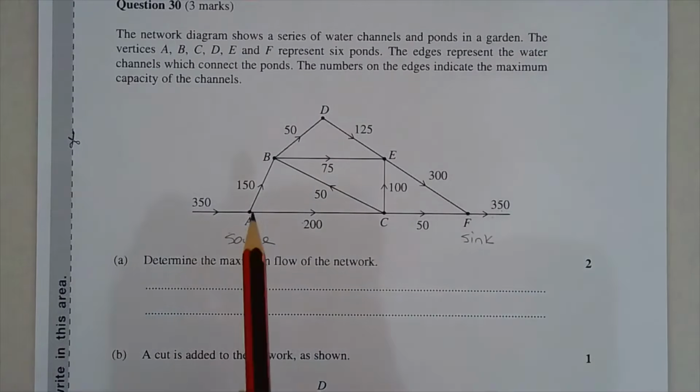So let's work out the simplest possible way to get from A to F first. We can go A, C, F. In the path ACF, the lowest weight edge is 50, so the capacity of that path is 50.